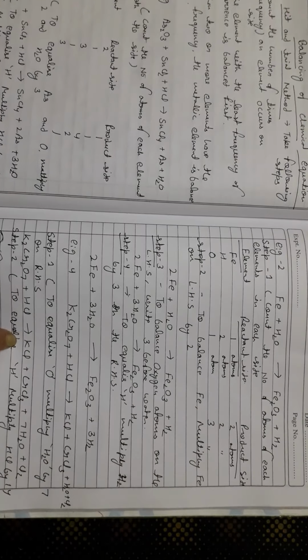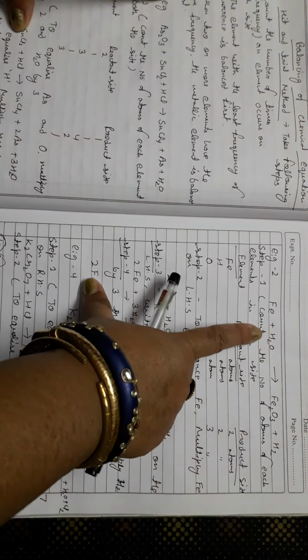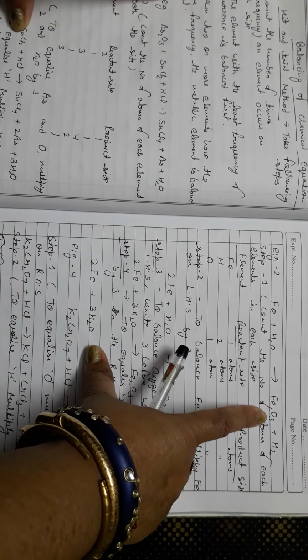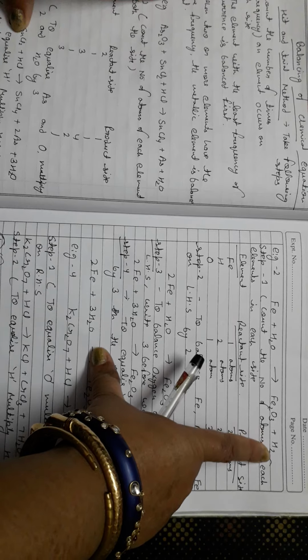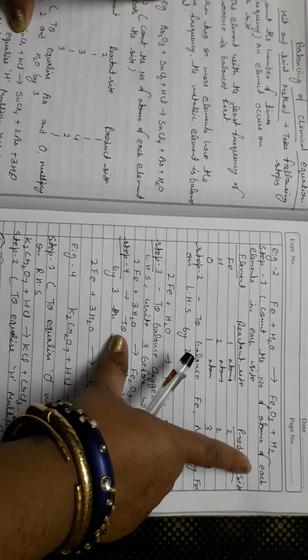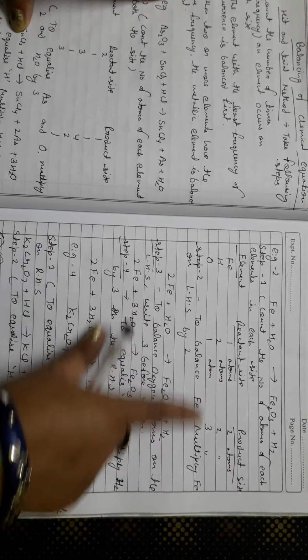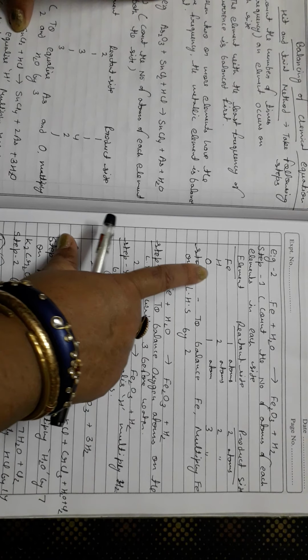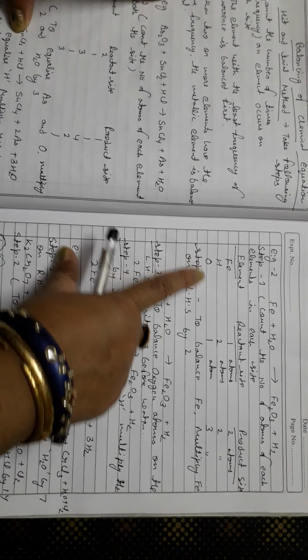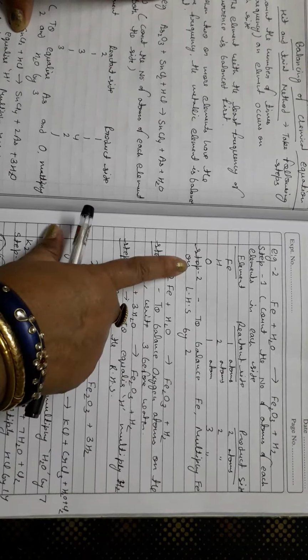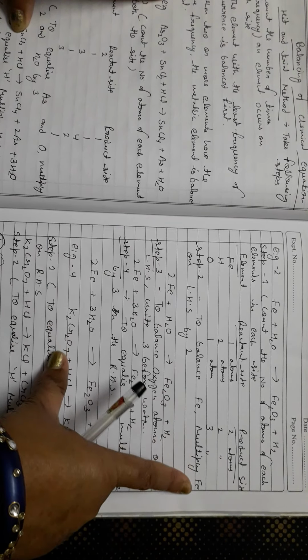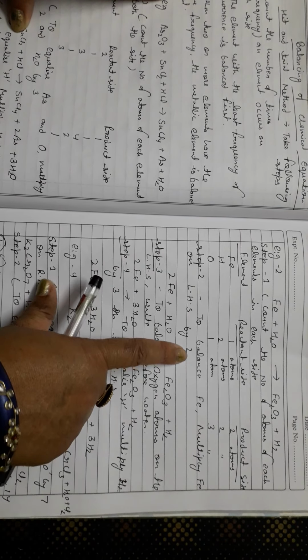Now another example I want to tell you: iron when reacted with water gives iron oxide, that is ferric oxide, and hydrogen. Step number 1, to count the number of atoms of each element on each side, we make a chart. 3 elements are there: iron, hydrogen and oxygen. Reactant side, product side.